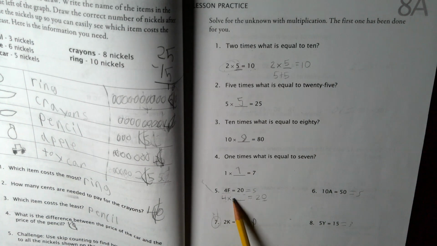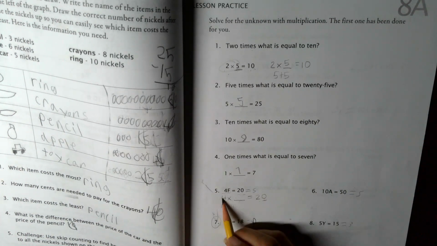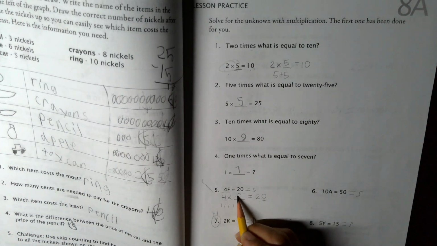And 5, if we know how to count by our 5s, then we have 4 times that we're counting by 5. So it would be 5, 10, 15, 20, and that checks out. It's 4 times, and 4 times 5 does equal 20. So it'd be 5 right here, and then our final answer, final solution, would say F equals 5. And we circle it. Okay, so that's how you do that one.